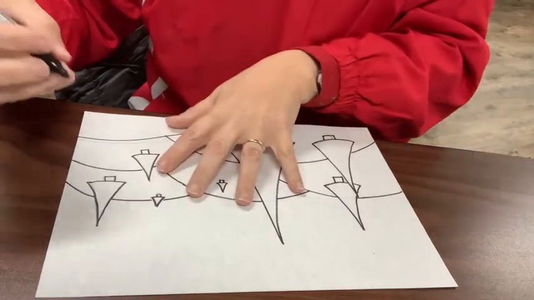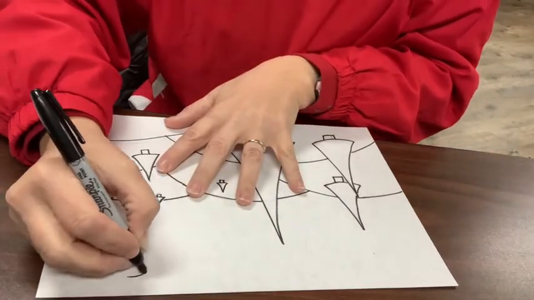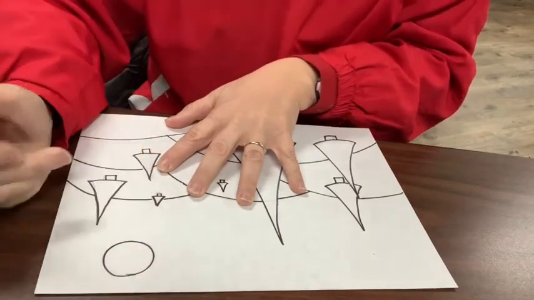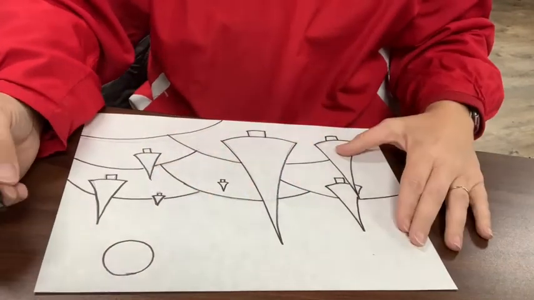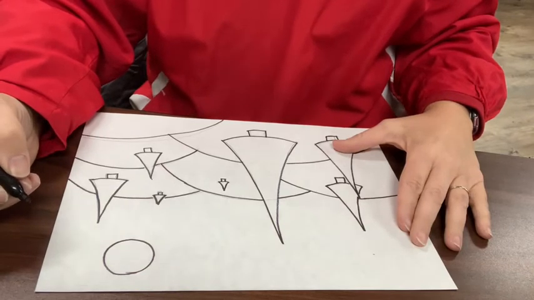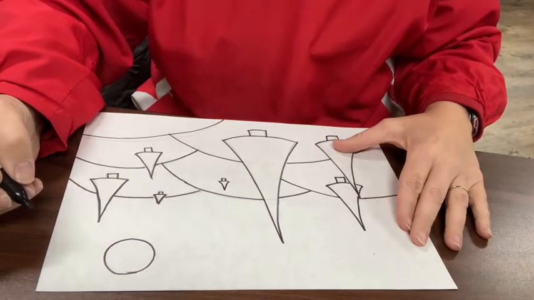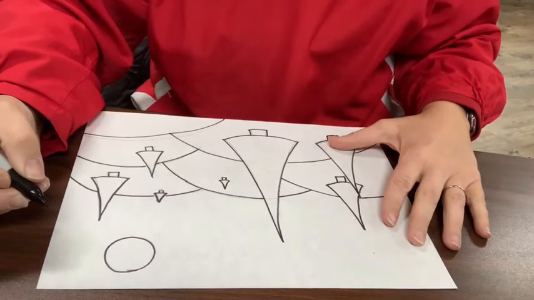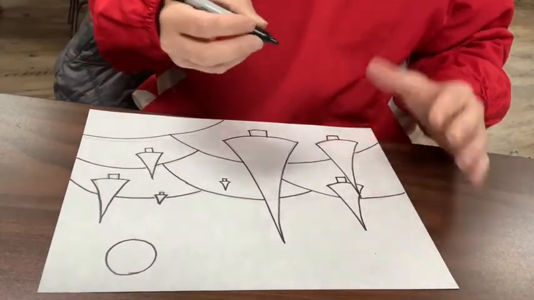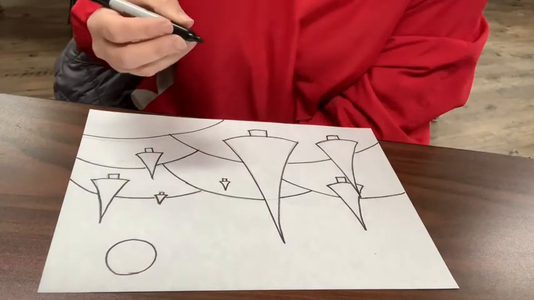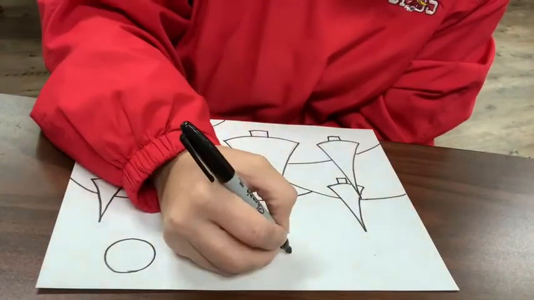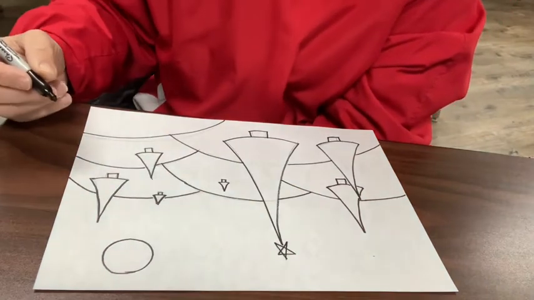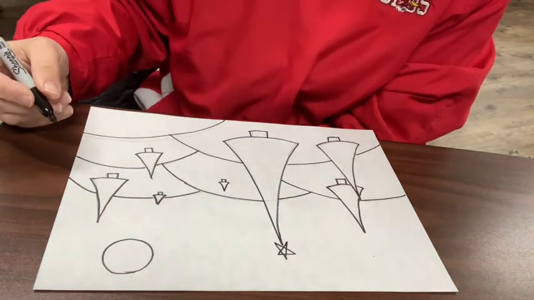Now, in our sky, we can do some fun things. We can create a moon. So this is going to give us our sense of where the light is coming from. So this is going to be a nighttime picture. We want our hills to have a little bit of like snow, so we'll leave them kind of white. Our trees, it's Christmas is coming soon, right? So we can make them a little Christmassy. So we can draw a star on the top of our tree if we want.